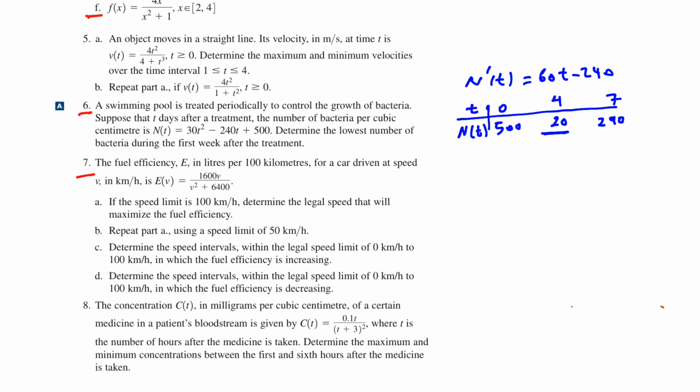Question number 7. The fuel efficiency E in liters per 100 kilometers for a car driven at a speed of V in kilometers per hour is E(V) equals 1600V divided by V squared plus 6400.